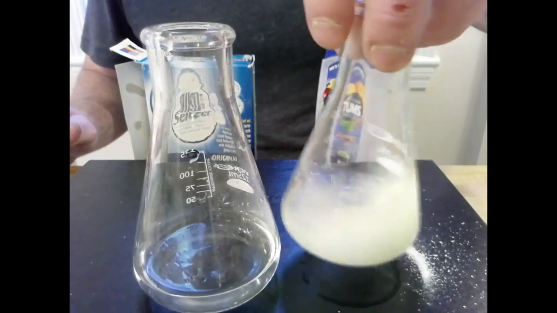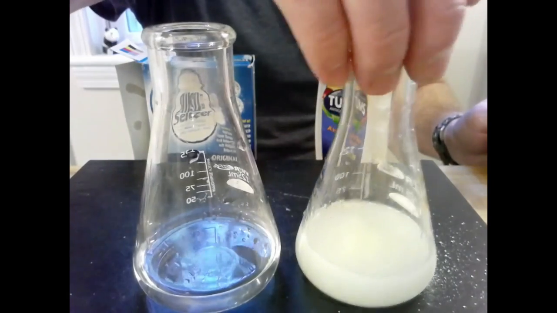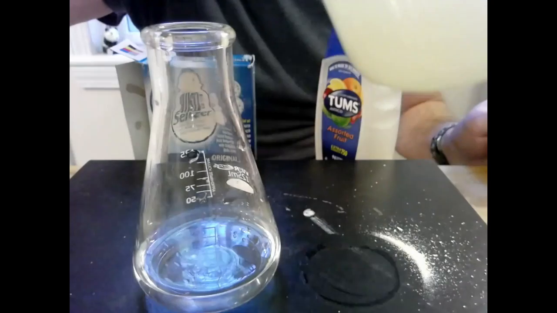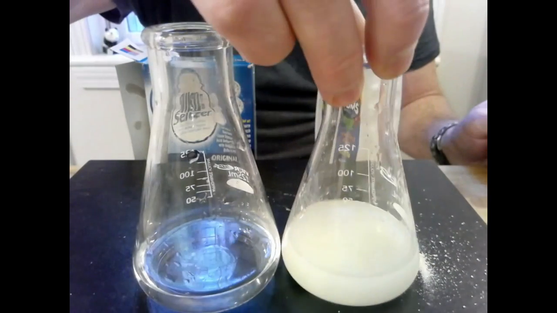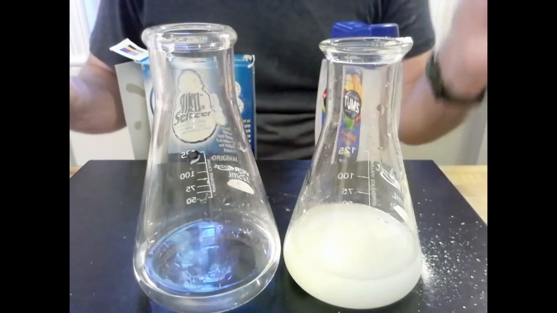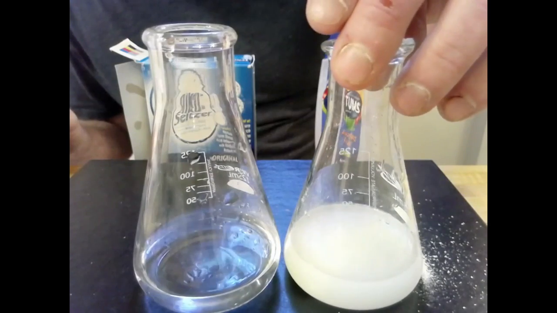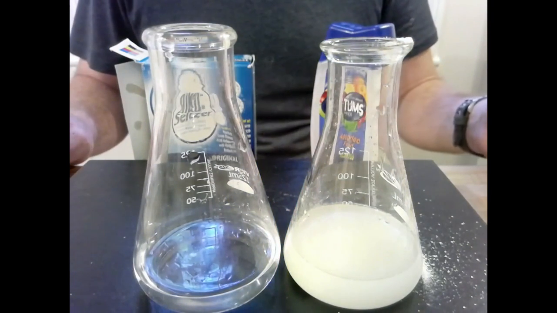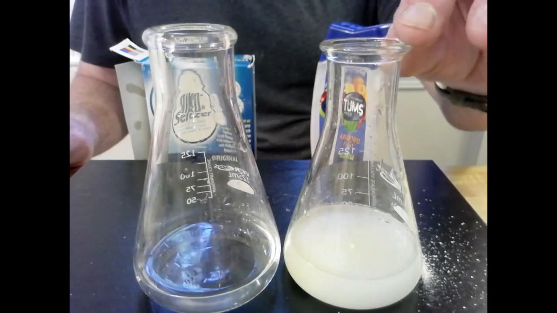Now, one of the things we're going to note here, and if you can almost hear it, there's a little bit of bubbling going on there. It's starting to rise to the surface, but it's a slow reaction. And this is going to be something that would allow for your stomach to calm down over a longer period of time. Maybe it was a slight indigestion.